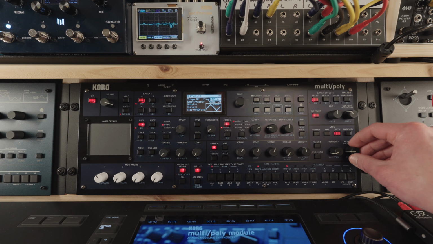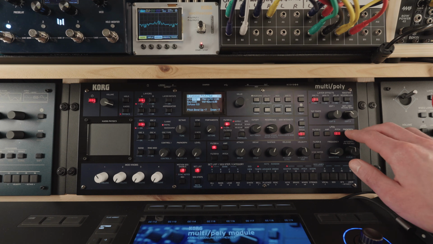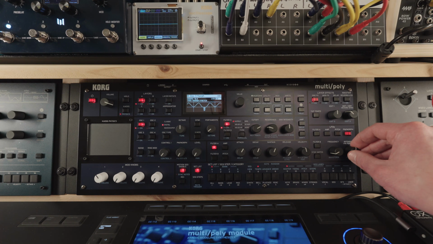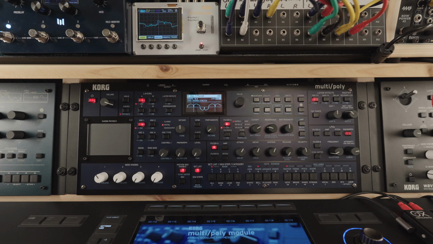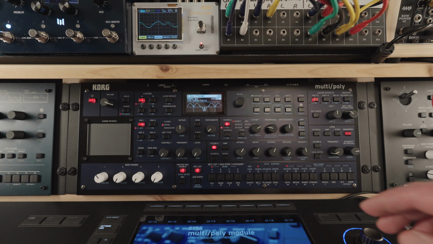Our pitch LFO to modulate the pitch here, for subtle pitch modulation here. And the pulse width to modulate the morph here. And again, much more complex modulation.